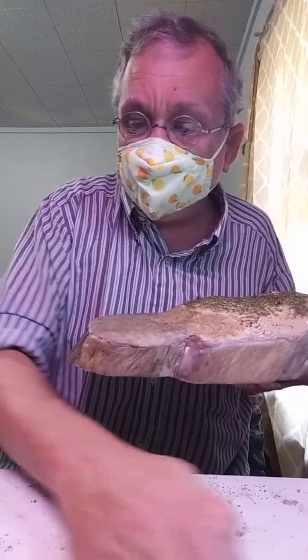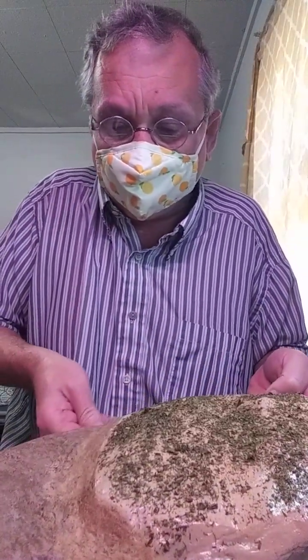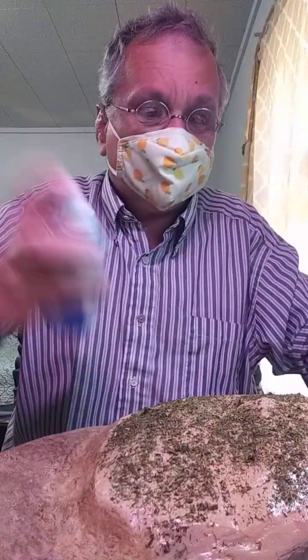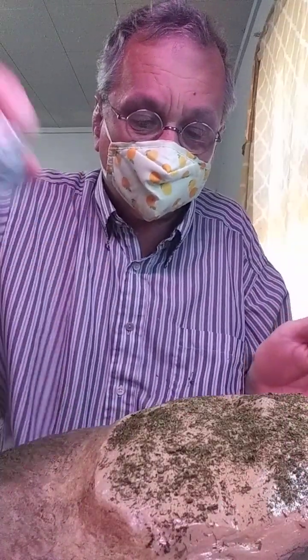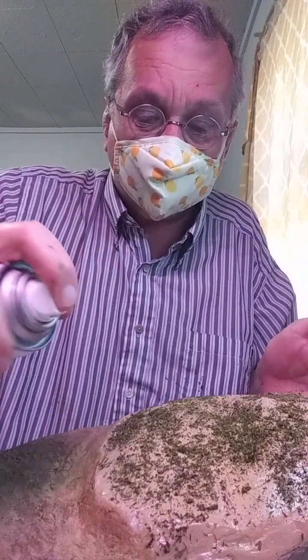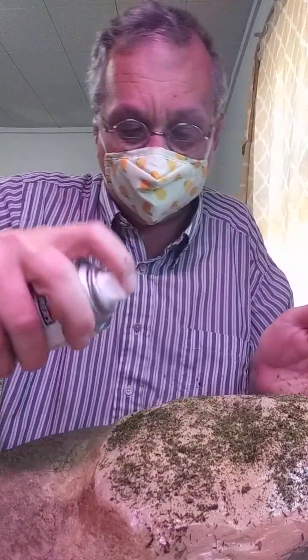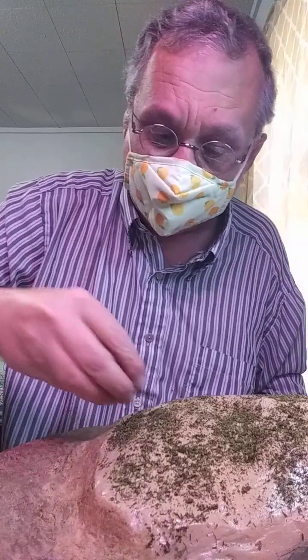Scoop it to the side. Remember, you can get a little bit messy here. Set it down while the glue is still nice and wet.